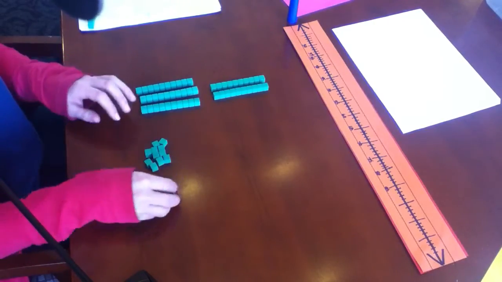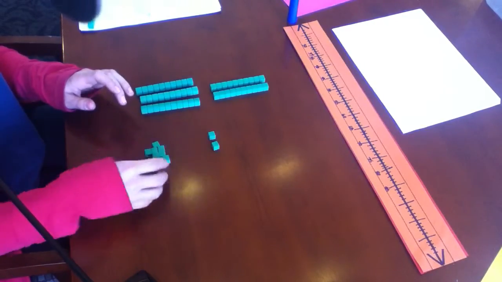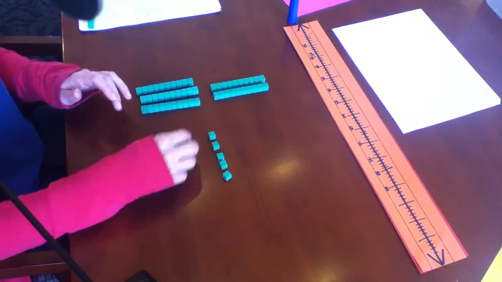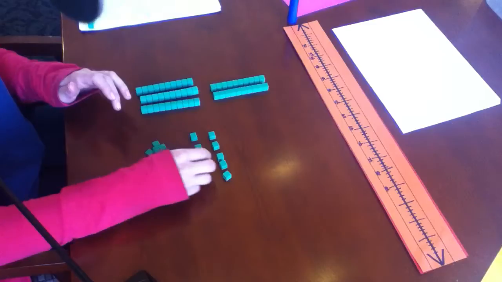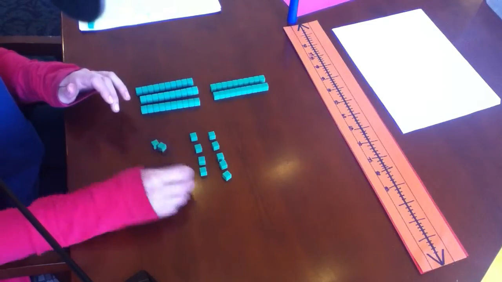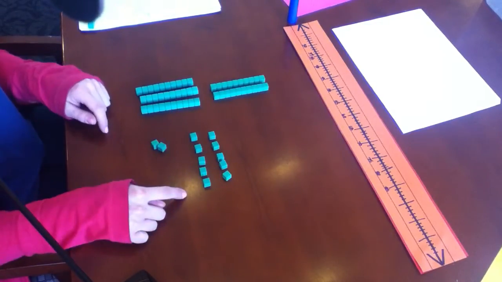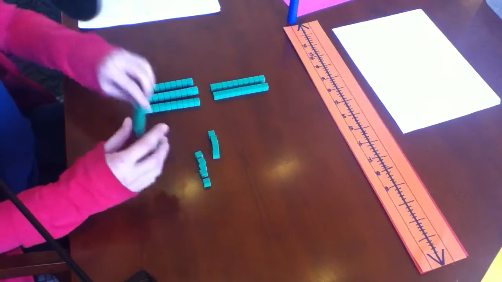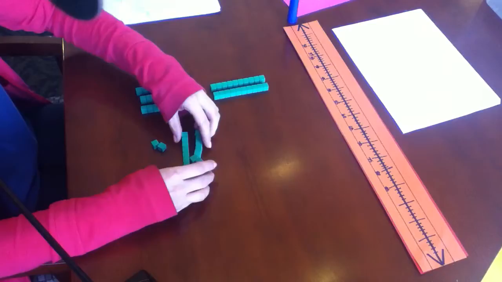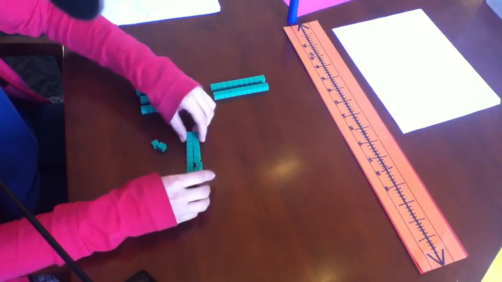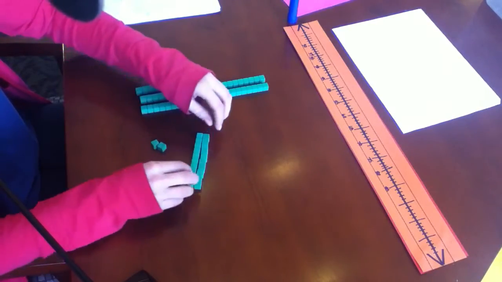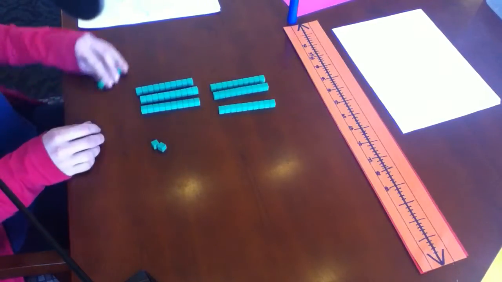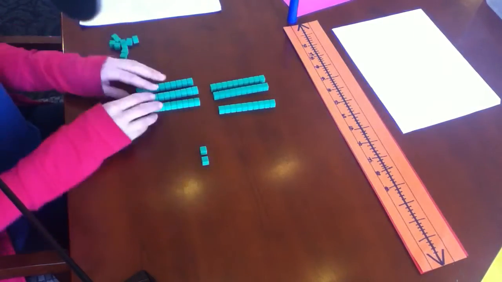So let's see how many that we have. 1, 2, 3, 4, 5, 6, 7, 8, 9, 10. So we see that we have 10 units here. We can regroup these units and form a long. And you can see here that they measure up. So these 10 units equal a long. So we'll take these, and now we have another long. And we just have 2 units left.